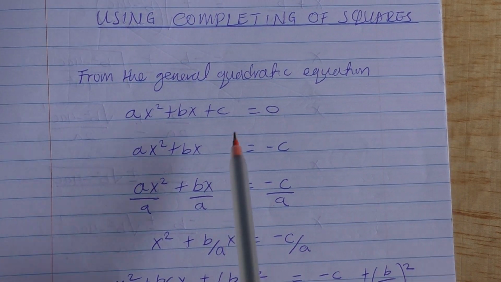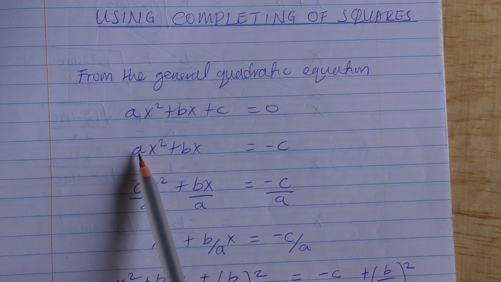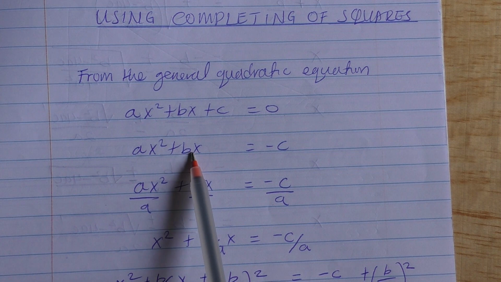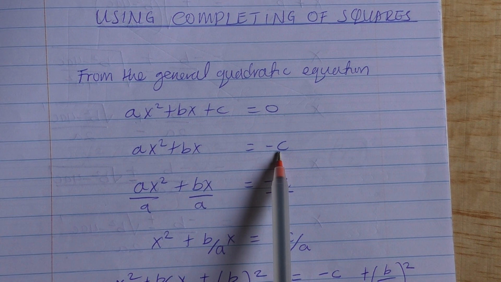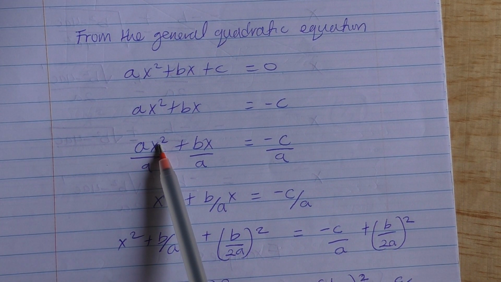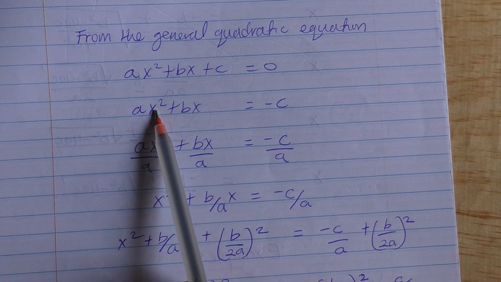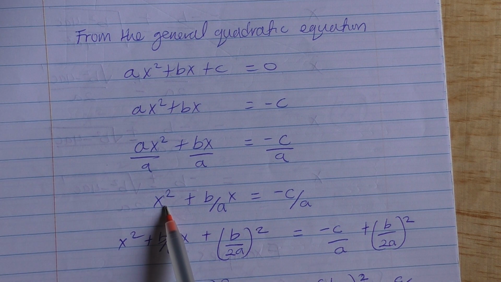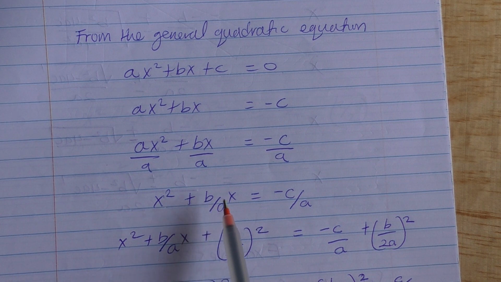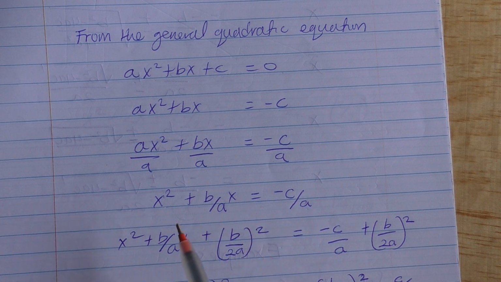Step 1, we take the constant c to the other side, so that we remain with ax squared plus bx equaling negative c. Step 2, we make sure x squared is independent of the coefficient. Meaning, we have a coefficient a. Since we want to make x squared independent, we shall divide through by a, so that we end up with x squared plus b over a x equaling negative c over a. So that is step 2.